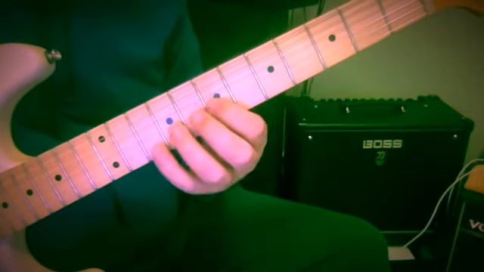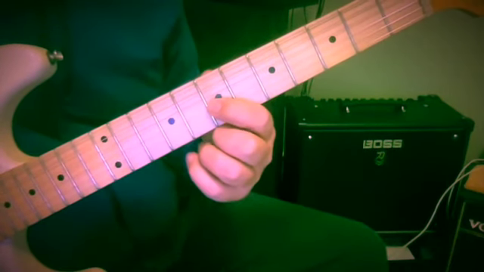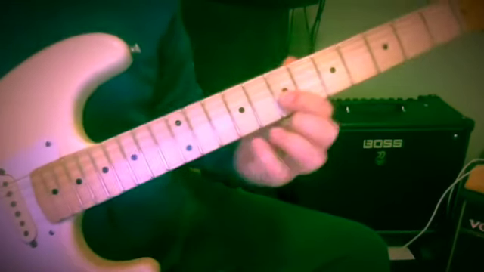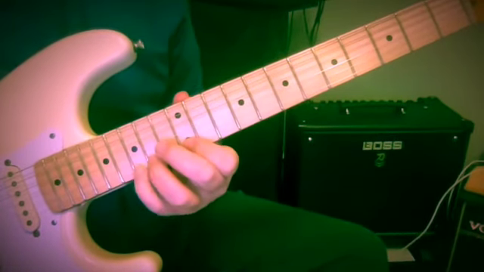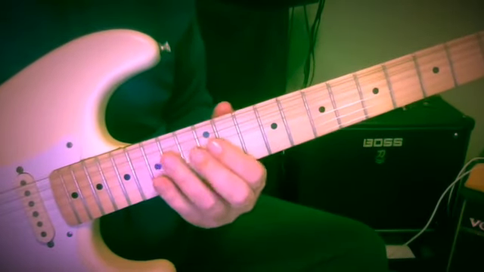If we put it at D, we get the sound of D Ionian. If we put it at G, we get the sound of D Mixolydian.